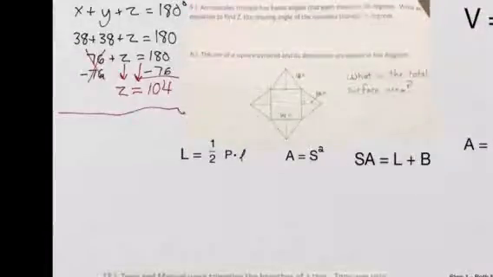All right, now let's jump right into question number 6. The net of a square pyramid and its dimensions are shown in the diagram, and it's asking, what is the total surface area? Well, if we look on the right, the formula says surface area equals lateral area plus capital B, which is area of the base. Now you'll notice some of the variables in the formulas are uppercase and some aren't.